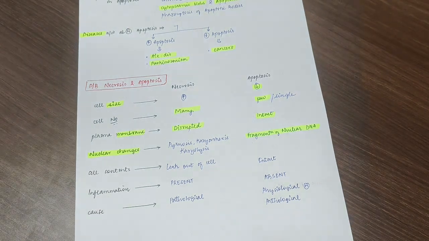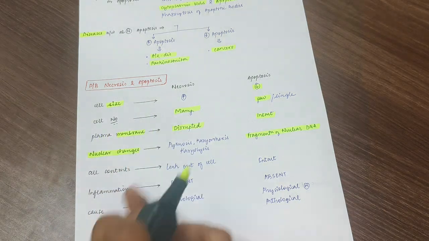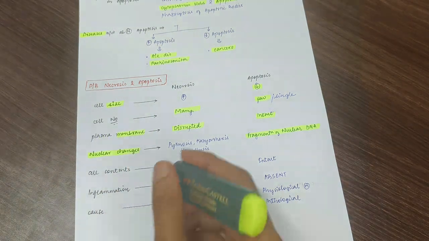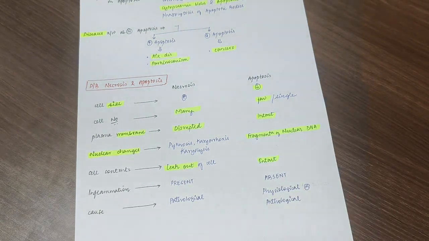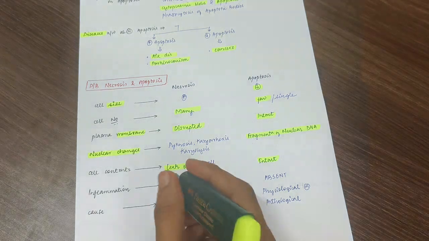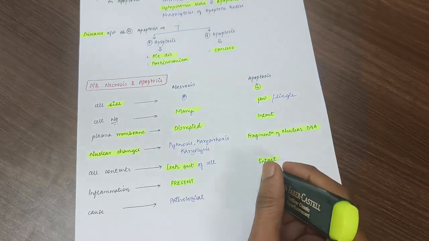What about the cell contents in case of necrosis? There is inflammation. Now what happens if there is inflammation? There is damage to the cell membrane, so the cell membrane will get perforated and it is disrupted. Since this plasma membrane is disrupted, the contents of that cell leak out. Whereas in case of apoptosis, it is intact. Since the plasma membrane is intact, the cell contents will not come out and they will stay inside the cell. Inflammation will be present in case of necrosis, and in apoptosis it is absent.